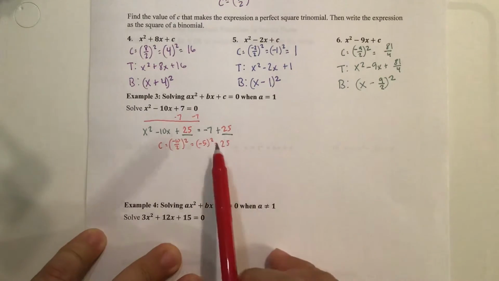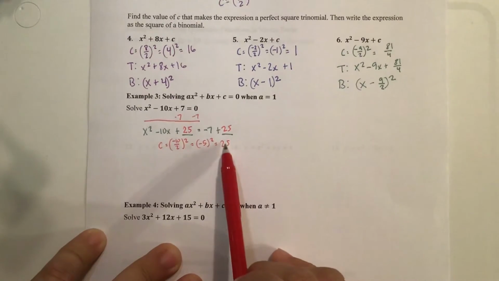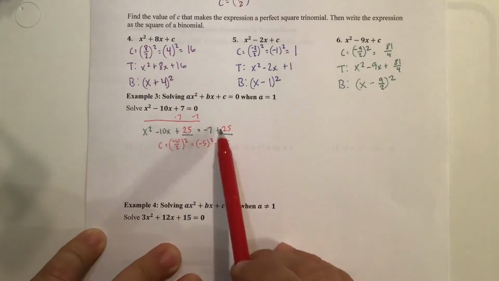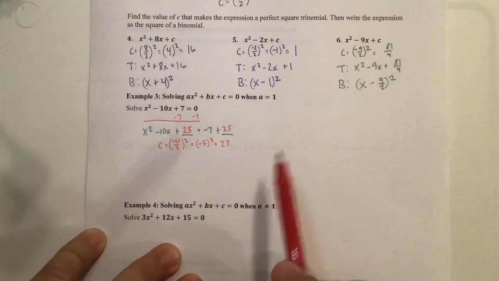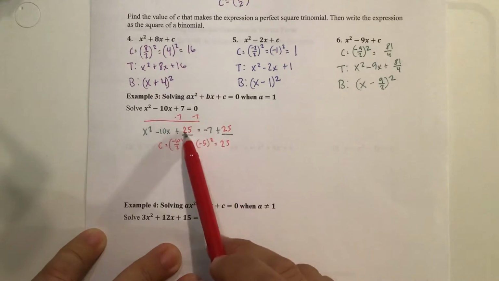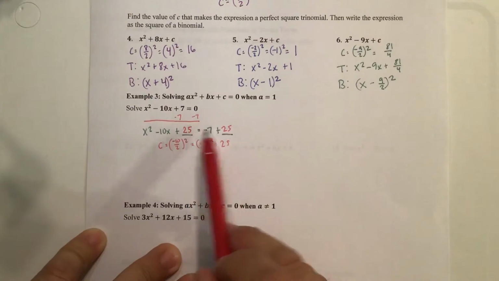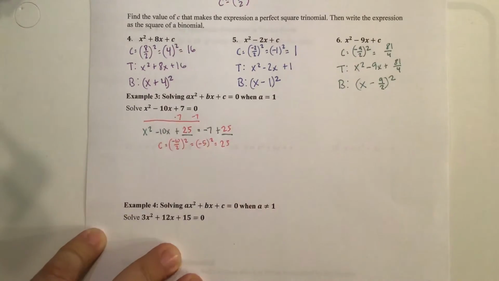And now pay attention, because the 25 that I came up with, the perfect C value, has to be on both sides of the equation, right? Because if I don't, then the equation becomes unbalanced. If I were to just put 25 on one side, then the equation is not even the same. So you do have to put the 25 on both sides, or the perfect C value on both sides.